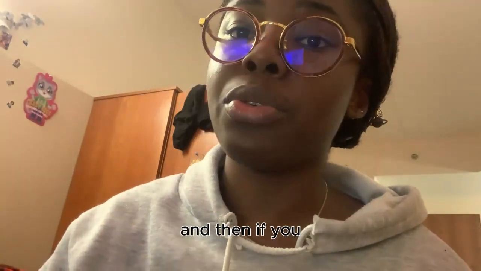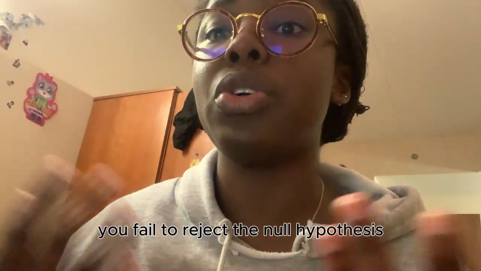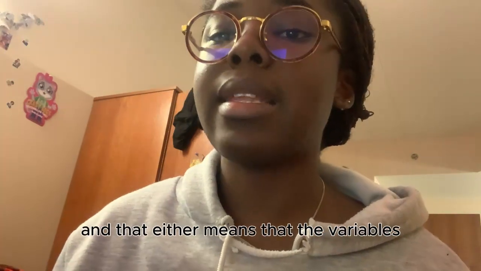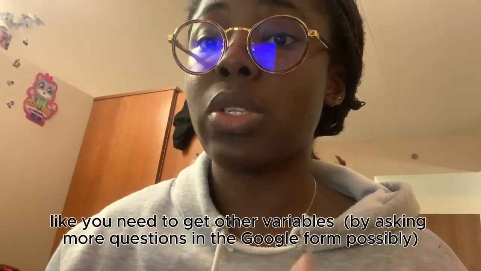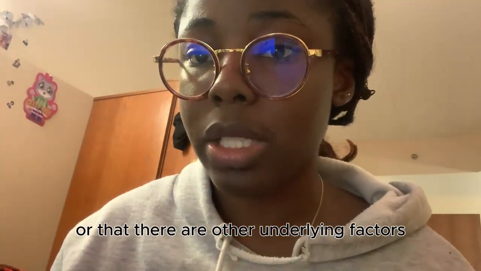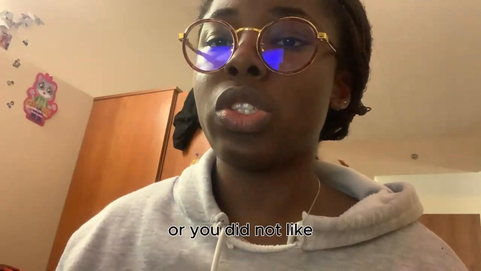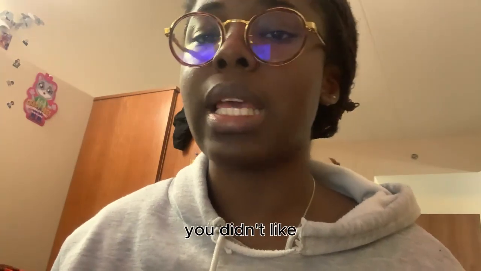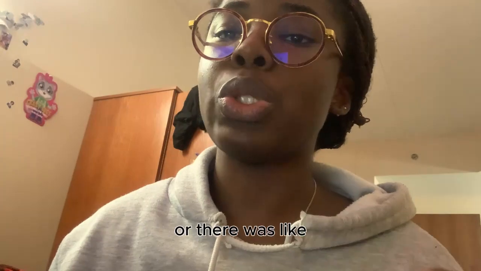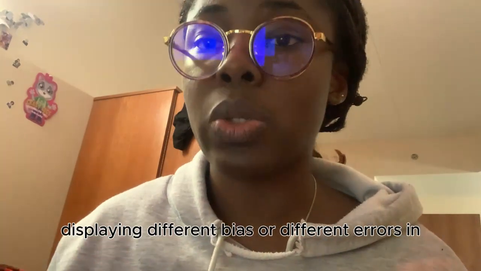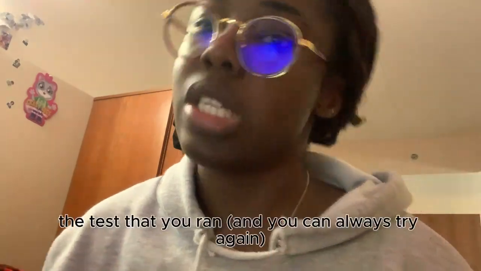And if the p-value is higher than 0.05, you fail to reject the null hypothesis. That either means the variables are not good enough, that you need to get other variables because there are other underlying factors, or you didn't run it properly, or there was some bias or different errors in the test that you ran.